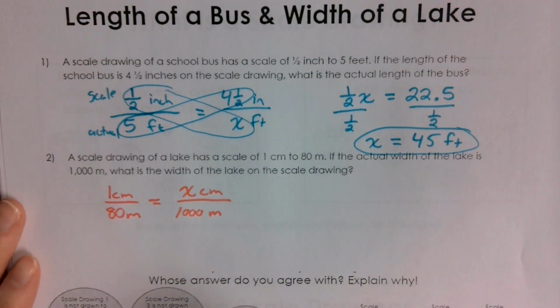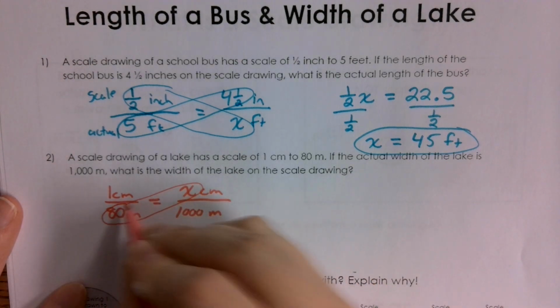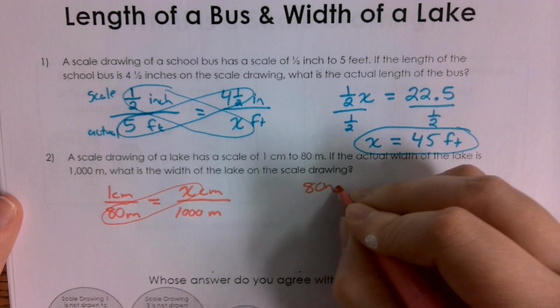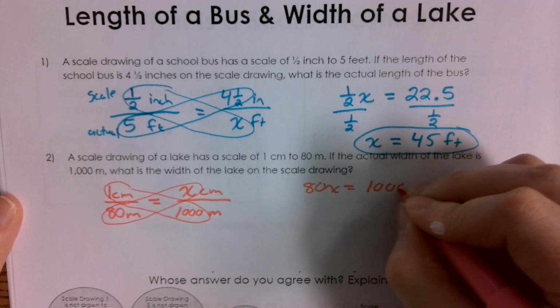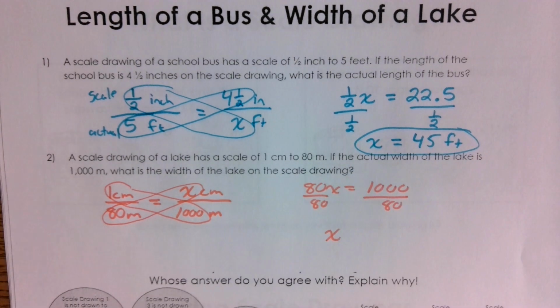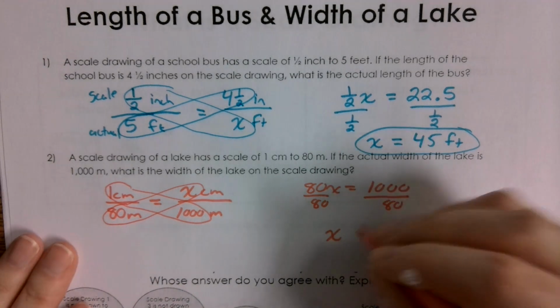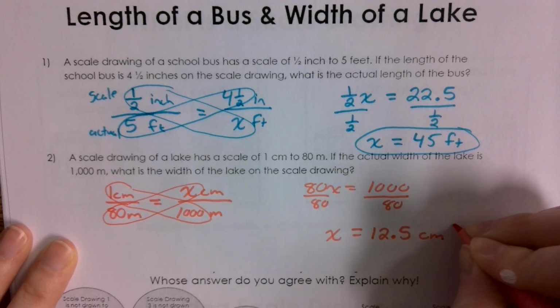Set it up, centimeters over meters, and do your cross product. You're going to do 80 times x, which gives you 80x. Then you're going to do 1 times 1,000, which gives you 1,000. And then you'll divide both sides by 80. So when you do 1,000 divided by 80, you're going to get 12.5. So that's 12.5 centimeters.